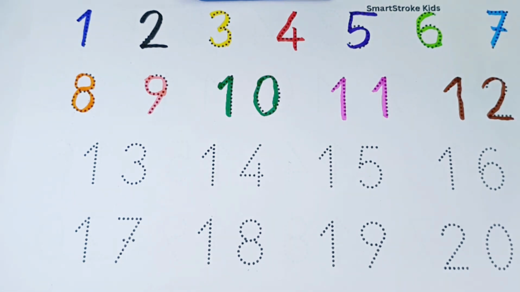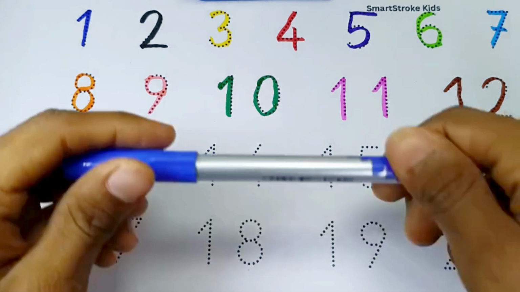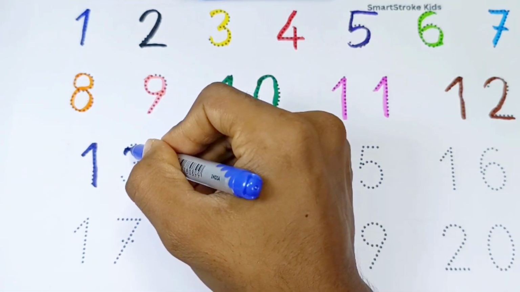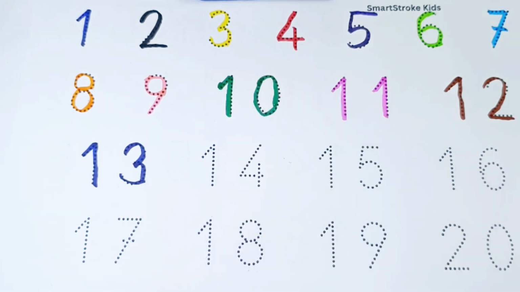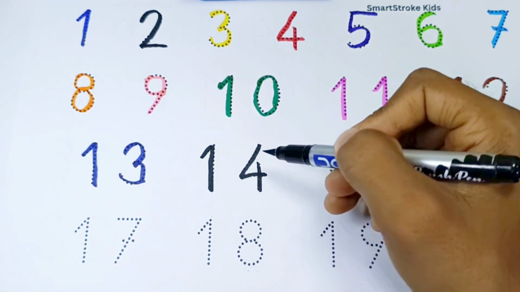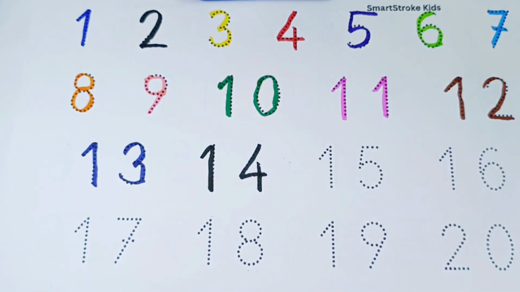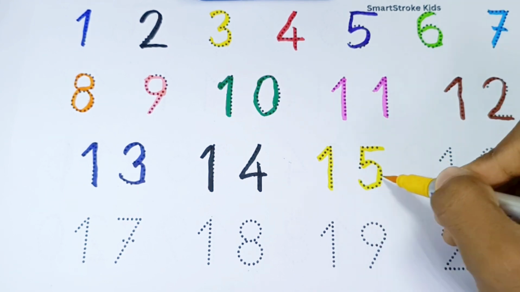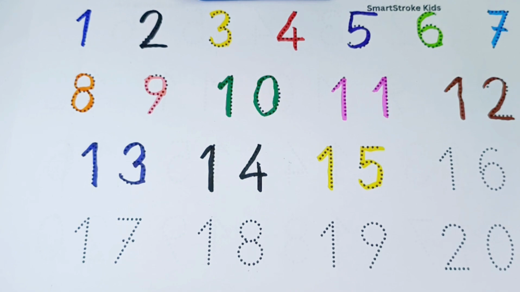12. Now you draw 13 and use blue color. 13. Now you draw 14 and use black color. 14. Now you draw 15 and use yellow color. 15. Now you draw 16 and use red color.